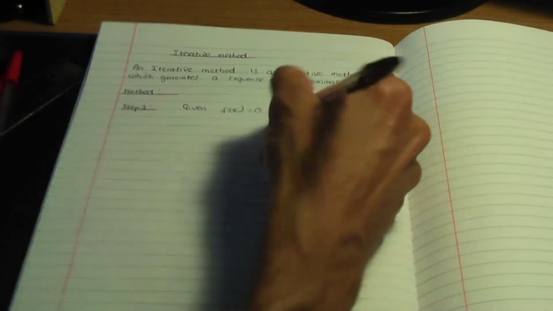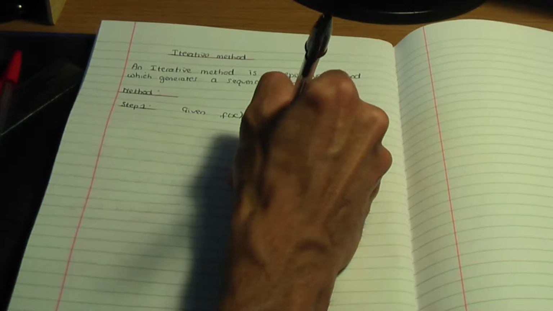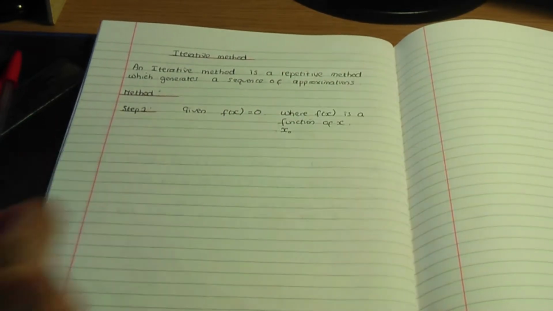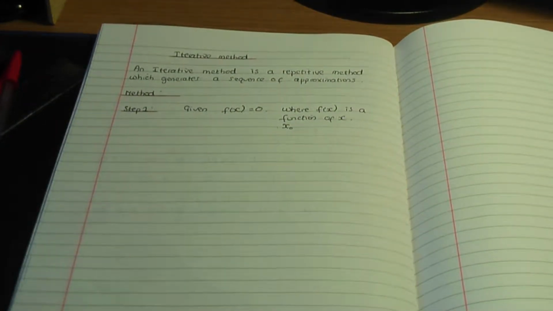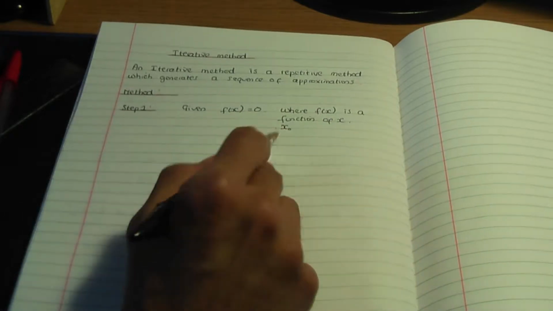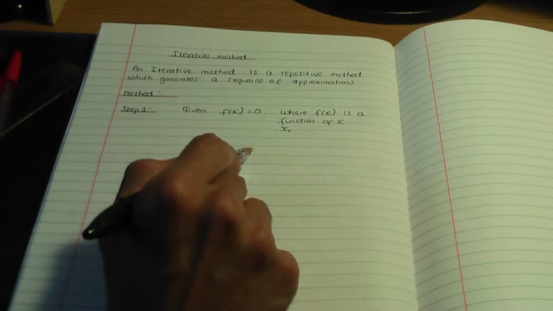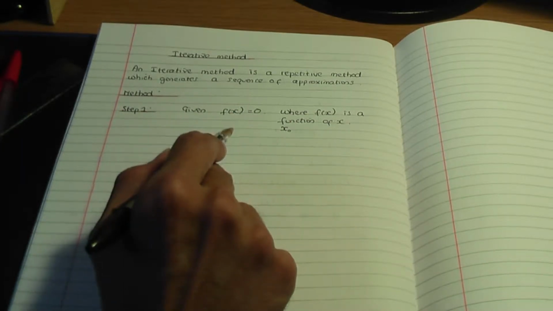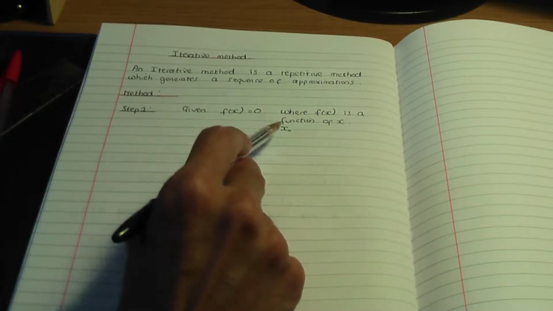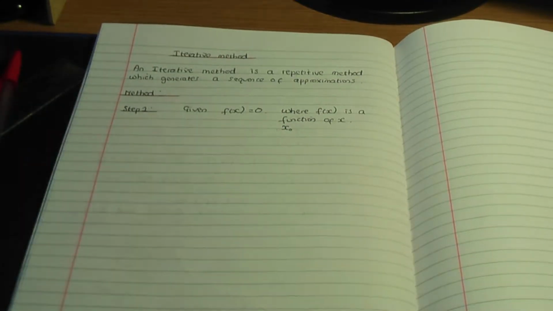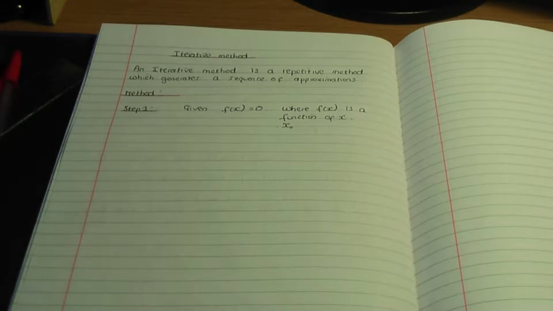A value that is usually called x0. So x0 is the value that you start from, and it's an estimate as to where the root is going to lie. It's just an initial estimate of where the root is going to be for the equation f(x) equals 0 itself.